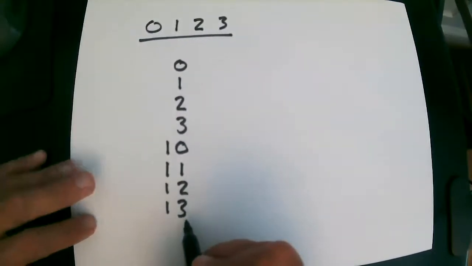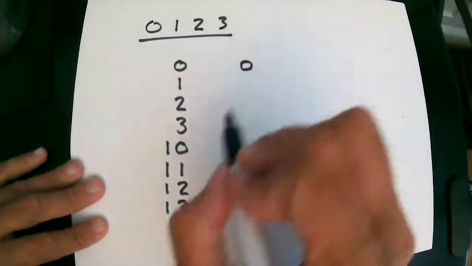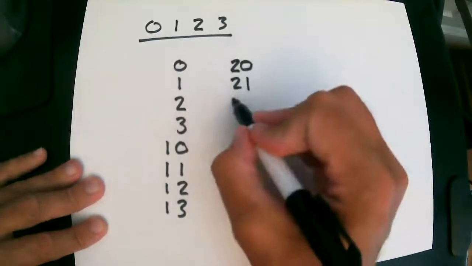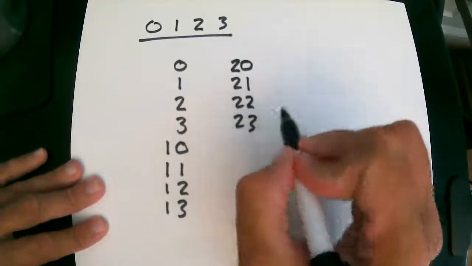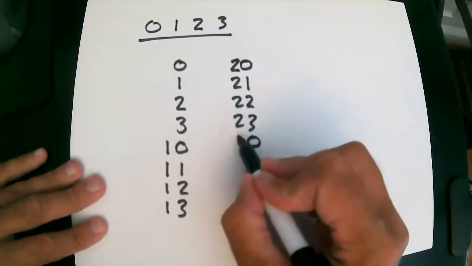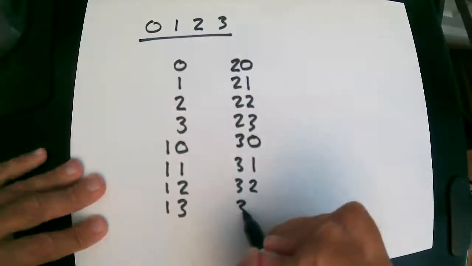Same thing's happening again, right? I'm at the 3. I try to increment this. I can't. So I roll it back to 0. I increment the next column. That'll be a 2, 2, 1, 2, 2, 2, 3, right? Can't increment that. Roll it over. Increment the next. 3, 1, 3, 2, 3, 3.